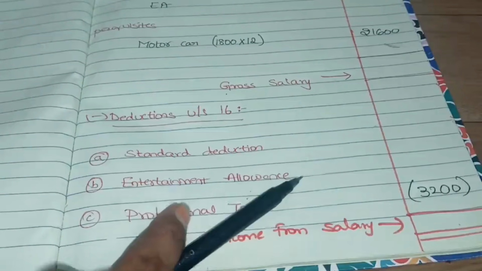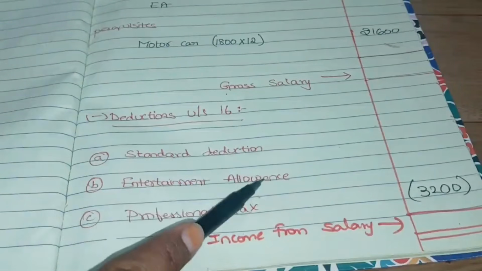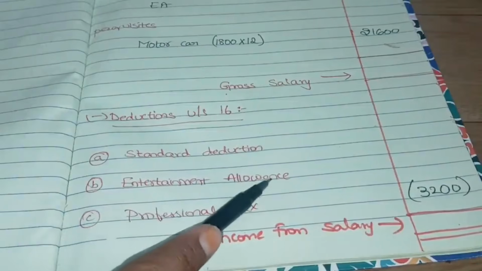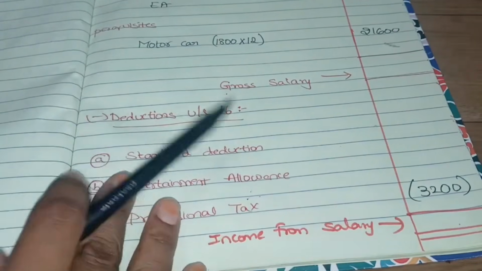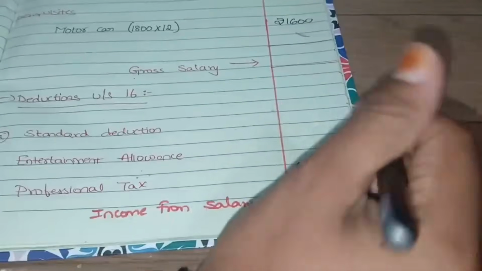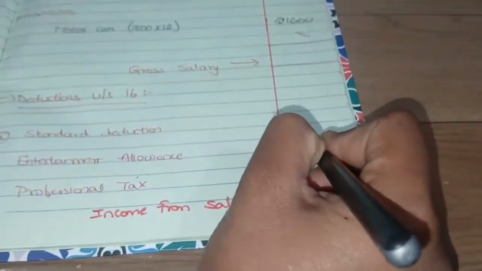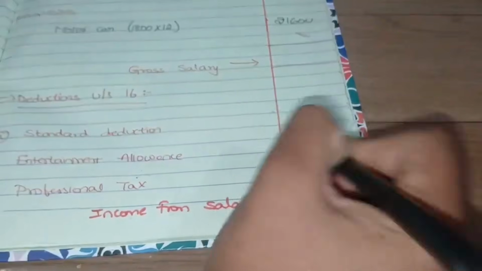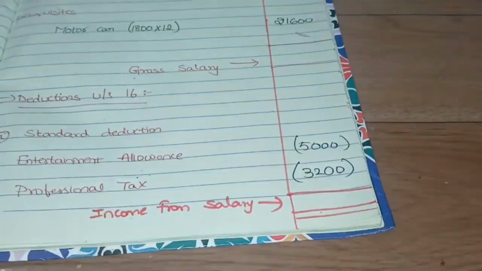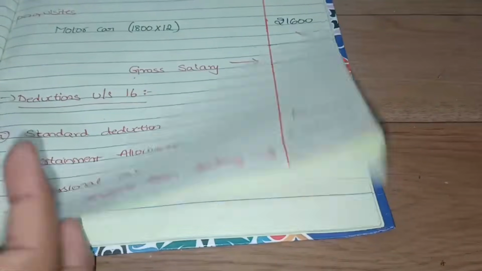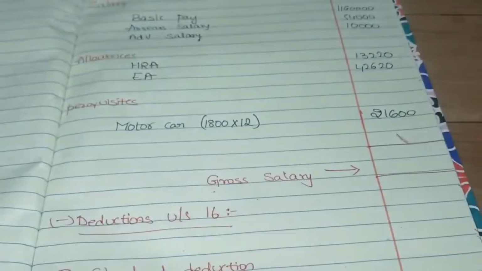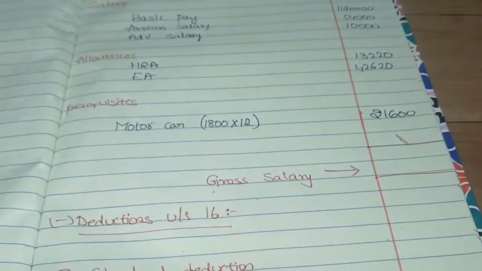If the person is a government employee, we need to calculate that entertainment allowance. But in this question they have directly given the deduction of 5,000 in the entertainment allowance. So directly I am putting this 5,000. If they are not given, then 20% of the salary we need to take, actual entertainment allowance, and default 5,000. In that we need to compare what is the least one.